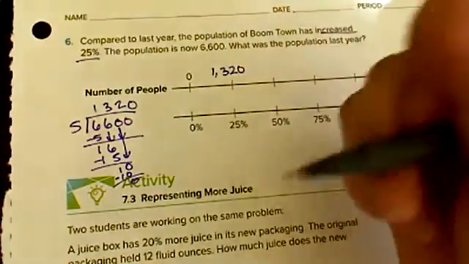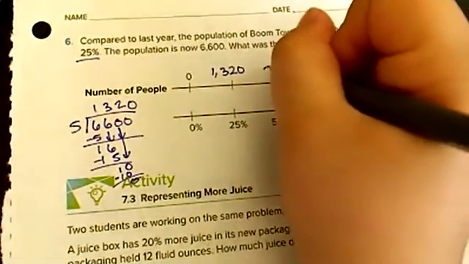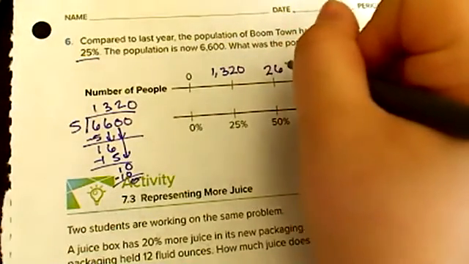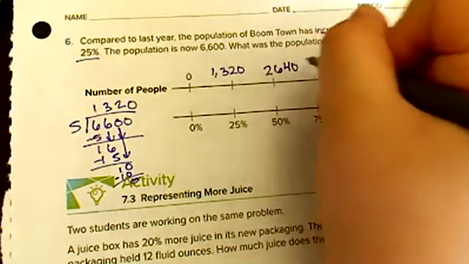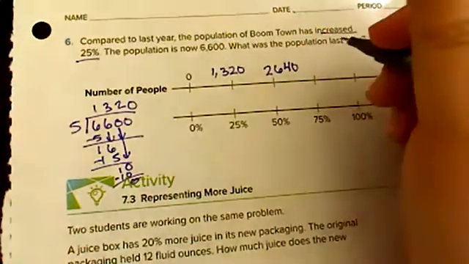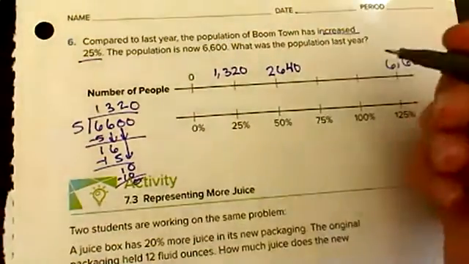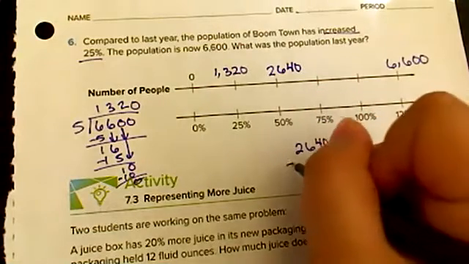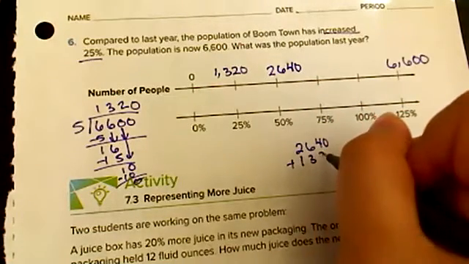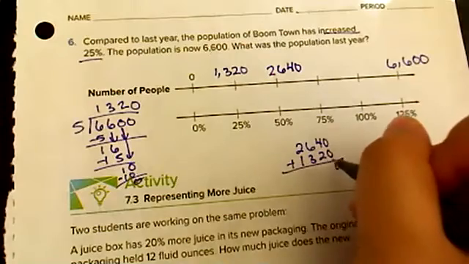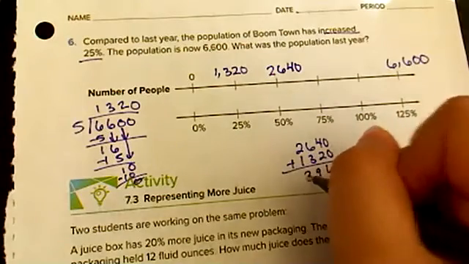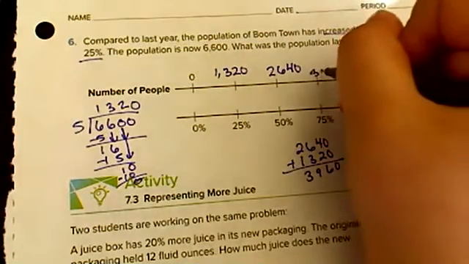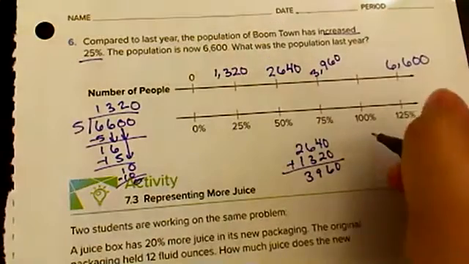We're going to add up. So we would end up with 2,640. Going to our next line, we would add another 1,320. So we do 2,640 plus 1,320. So we would have 3,960.